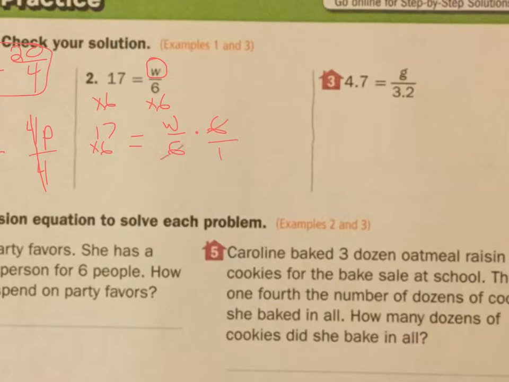I cross simplify those. It becomes w over 1, which is the same as w, equals, and then all I have to do is 17 times 6, which you can do on your calculator, but it's 102. And then if I put 102 right there, 102 divided by 6 will get me 17. Okay, let's go on to number 3.